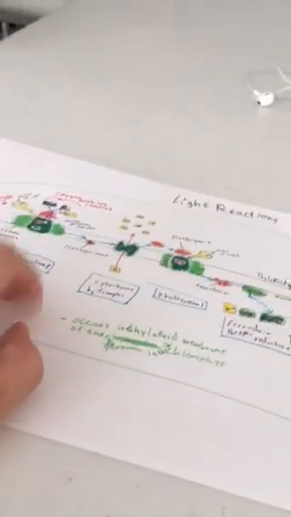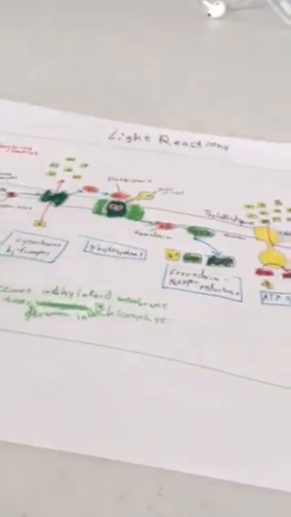To start off, we're going to start with the light reactions, and these occur in the thylakoid of the chloroplast. Pretty much what's going on here is H2O is taken in, as well as light. This is the reaction center of chlorophyll A. Light strikes this, and then an electron is sparked, and this is part of photosystem 2.